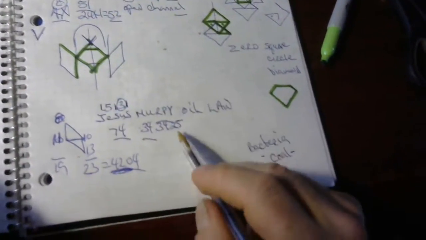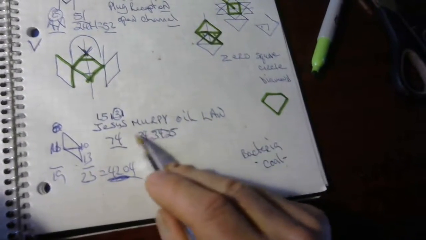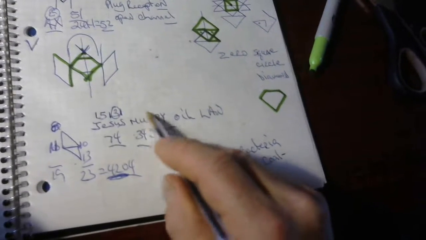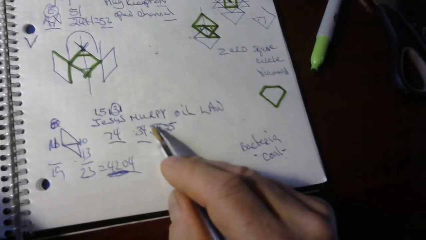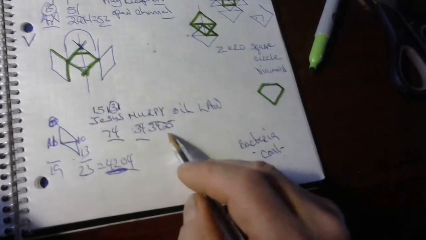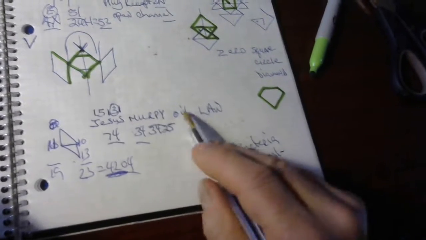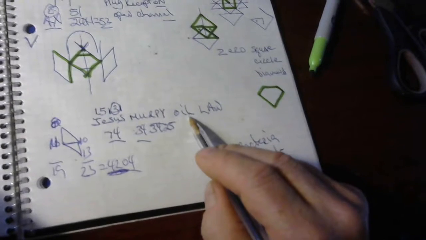Jesus Murphy Law Oil, Jesus 74. Inside Murphy, we get again 1321. We get the Sky Road, 39. Inside R and P, rest in peace, we get 34 DC. And inside Y, we get Earth. Inside YP, we get DNA. Inside Murphy's Oil, law. And inside Loi is the word law.